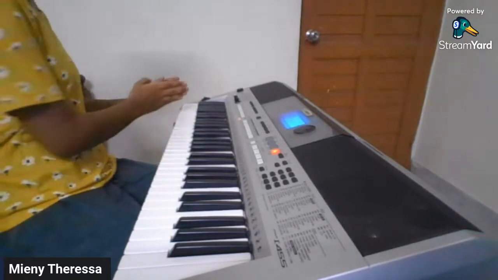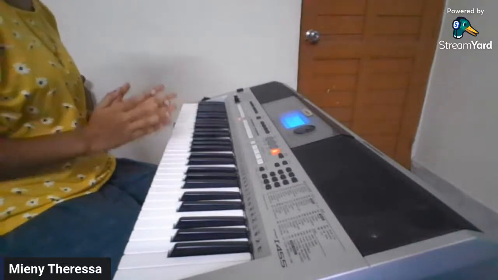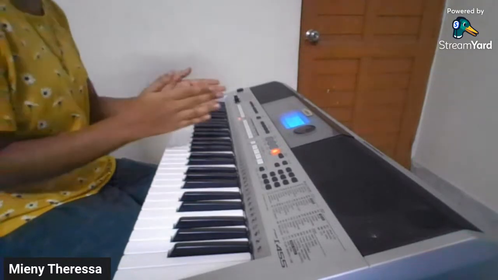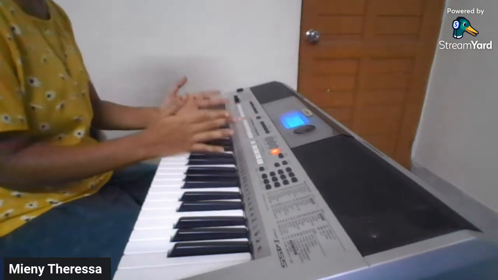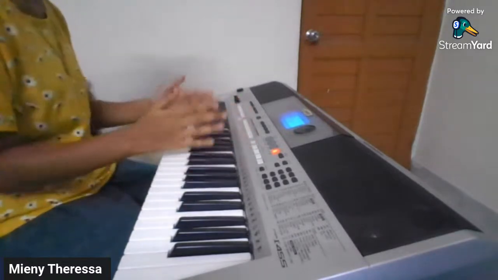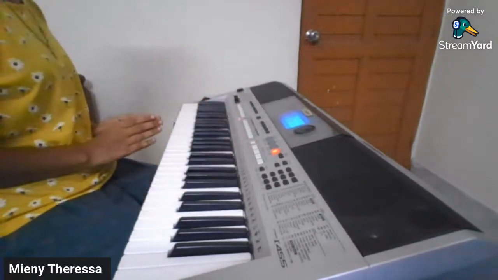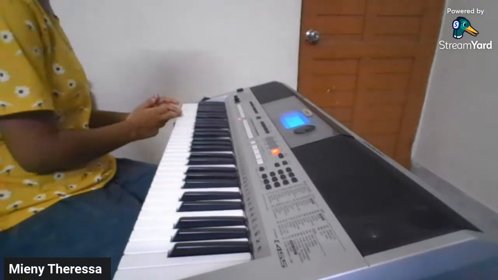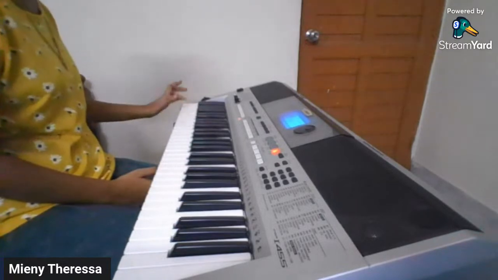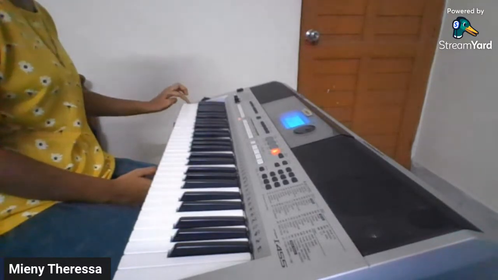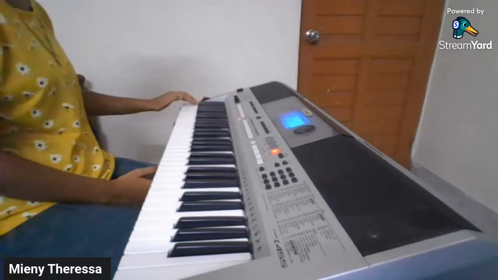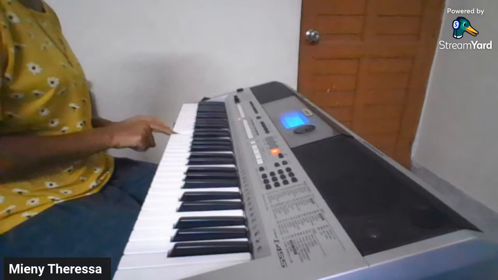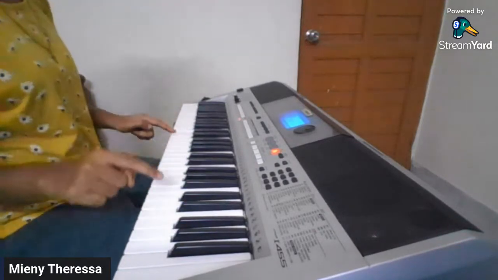So every set has sa re ga ma. Every set has C, D, E, F, G, A, B, C. But we choose for everything the set that's present in the middle of the keyboard. Each set sounds different, so we can't call every key C. We call them C1, the key present here before two black keys. This one is C1. This is C2. This is C3. This is C4, and this is C5.